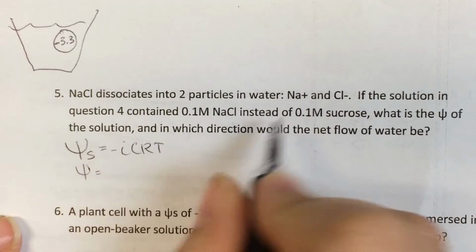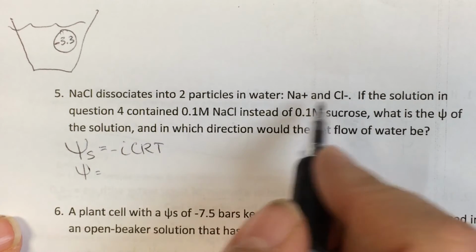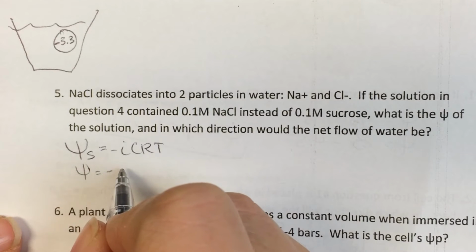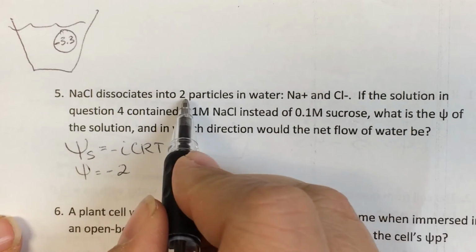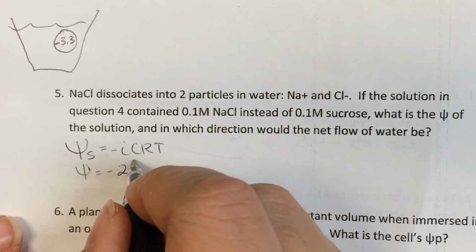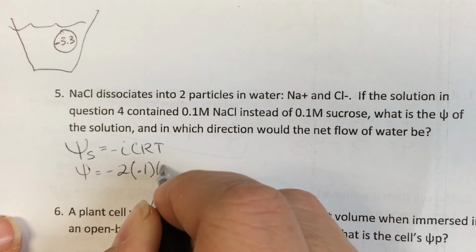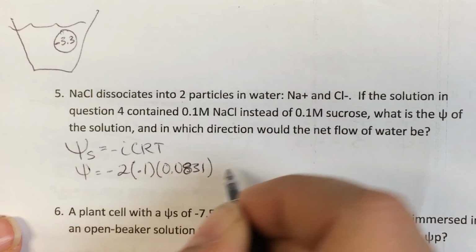And so here we're dealing with sodium and chlorine, and that is going into 2 particles. So this is one of the rare times your i will be something other than 1. So right now my i is going to be 2 because this breaks into 2 particles. My concentration is 0.1. My R value is 0.0831. Again, you get that from your formula chart.